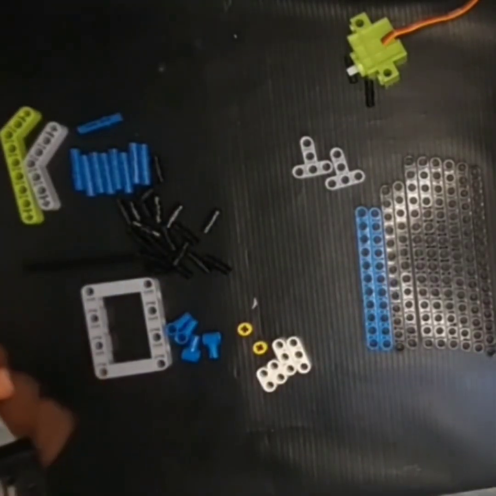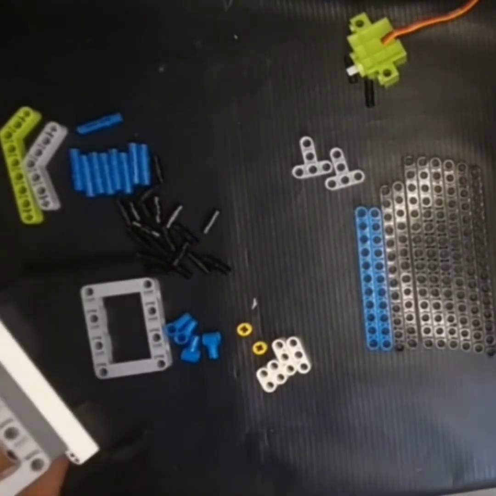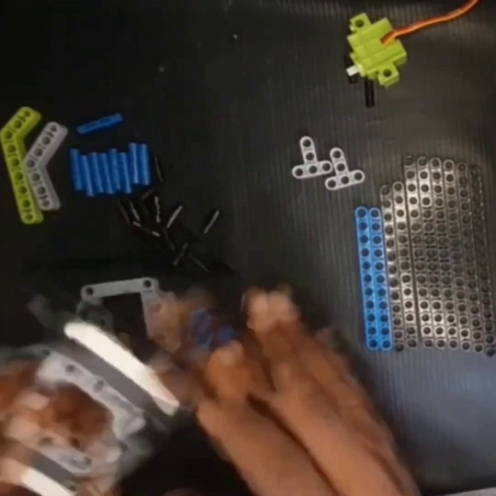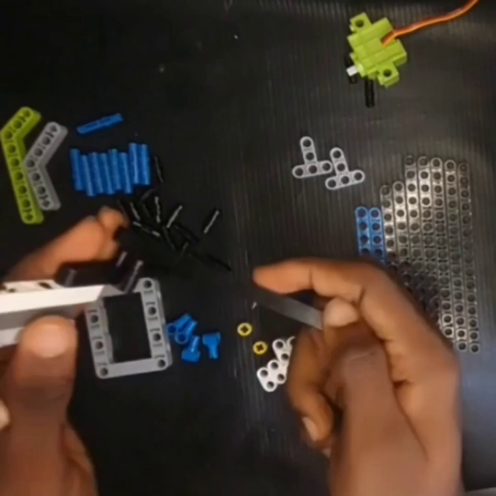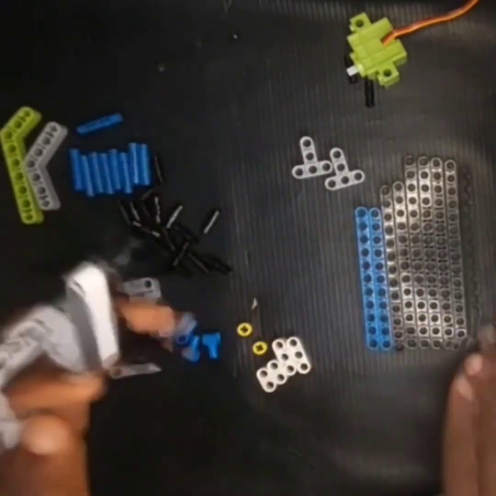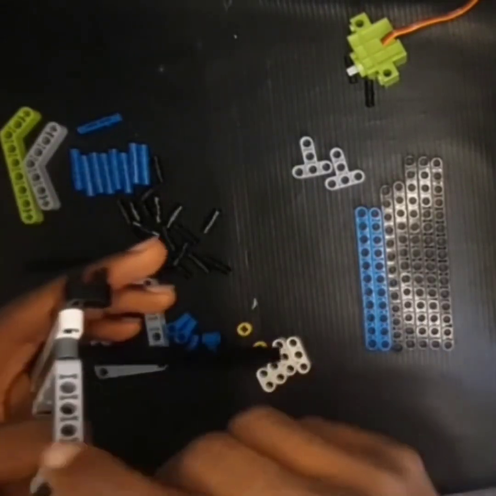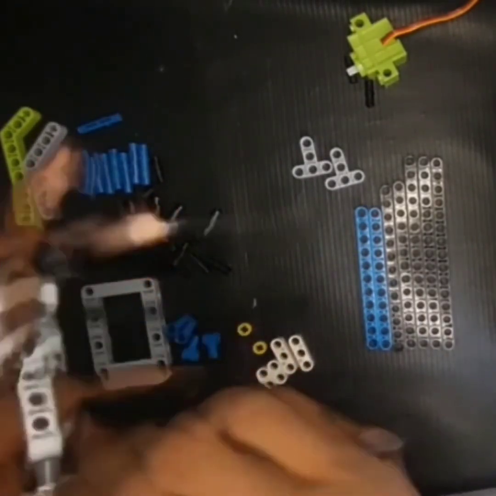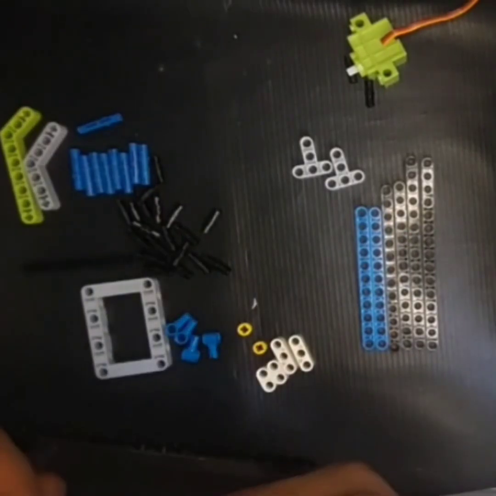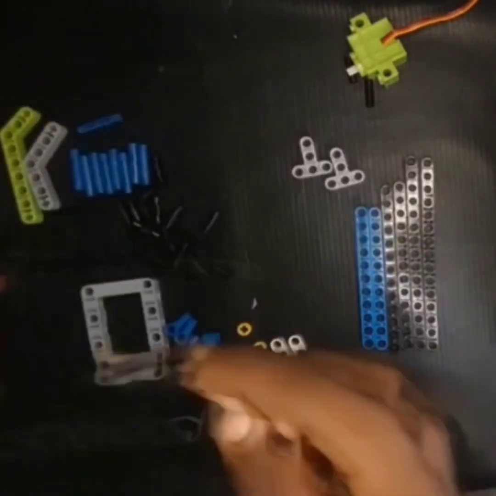So that's it. The next thing we're going to be doing is to add 4 1 by 15 beams on 1, 2, 3, 4. Let's go. 1 like this, 2, 3, 4.